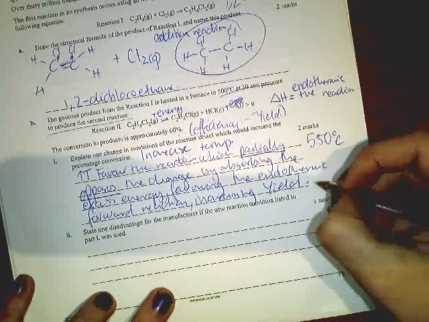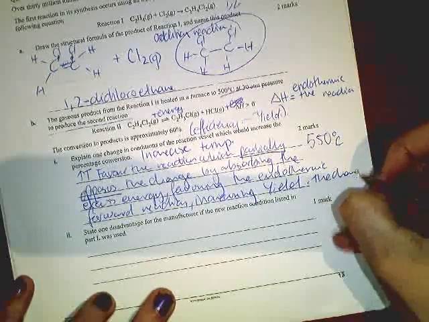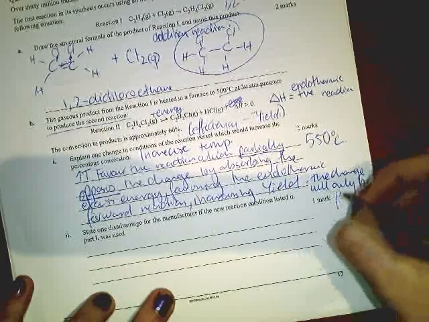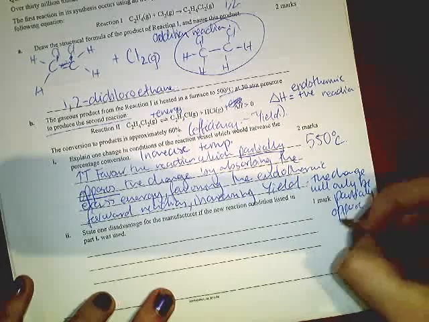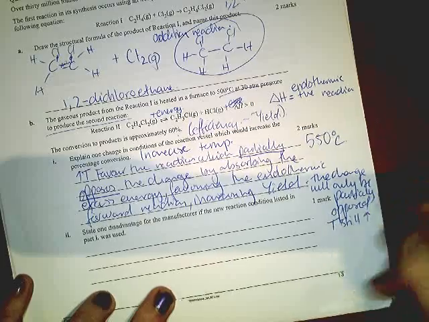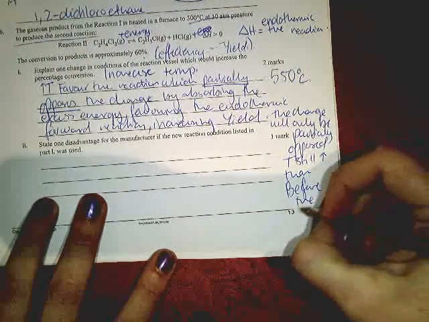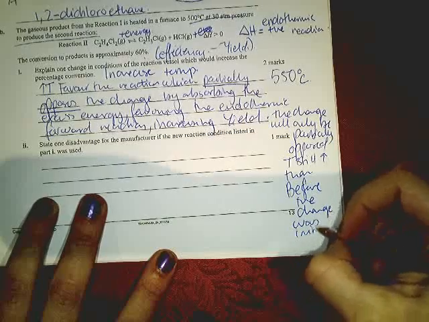So any real change, just to keep in mind, will only be partially opposed. Temperature still higher than before the change was initiated.